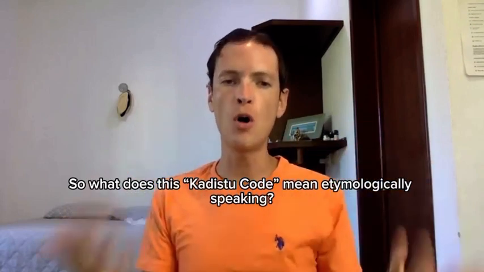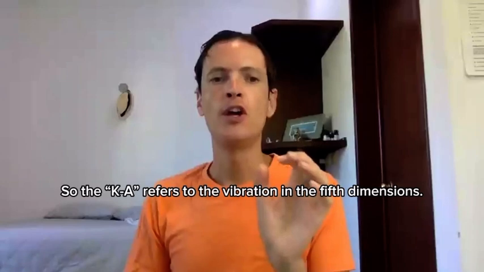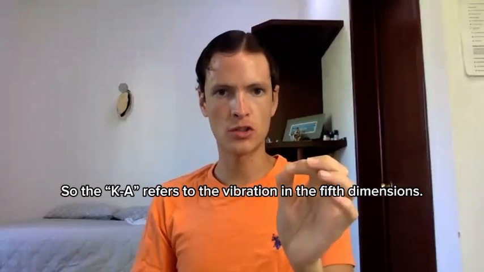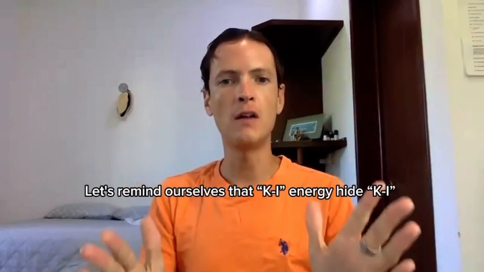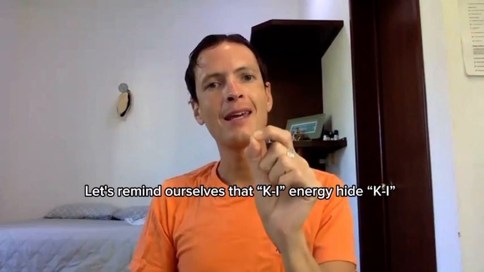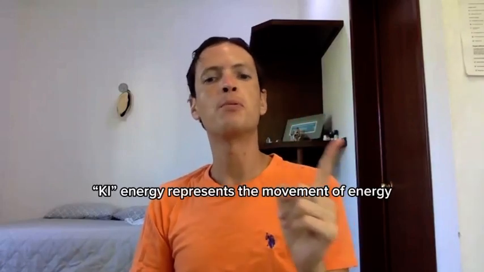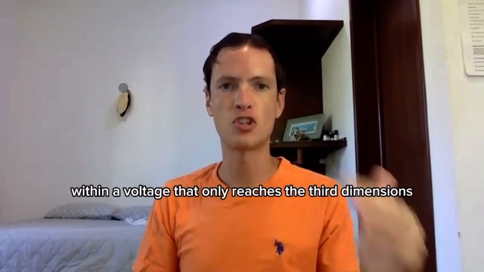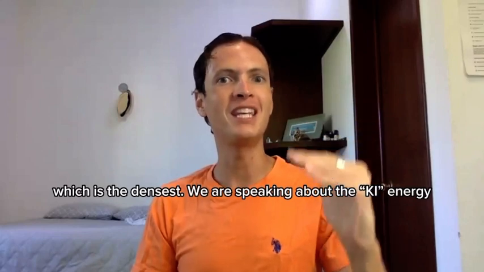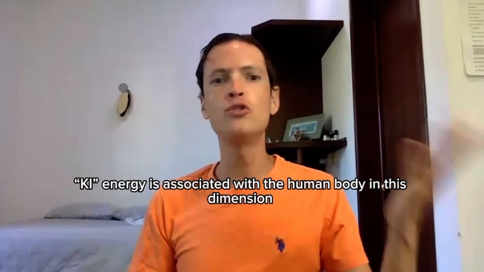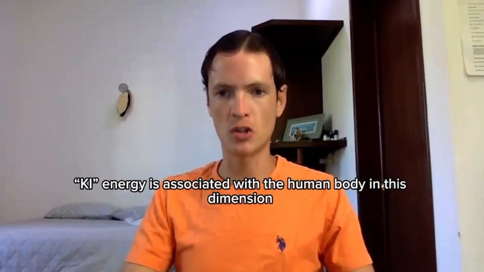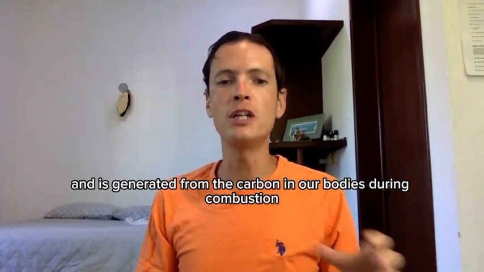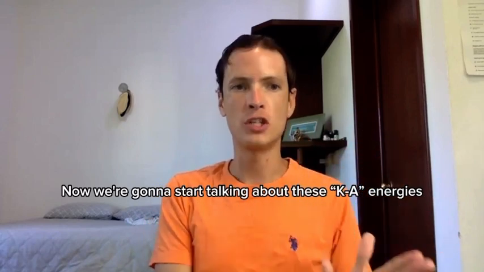So what does this Kadistu Code mean etymologically speaking? The Ka refers to the vibration in the fifth dimension. Let's remind ourselves that Ki energy represents the movement of energy within a voltage that only reaches the third dimension, which is the densest. Ki energy is associated with the human body in this dimension, and is generated from the carbon in our bodies during combustion. Now we're going to start talking about these Ka energies.